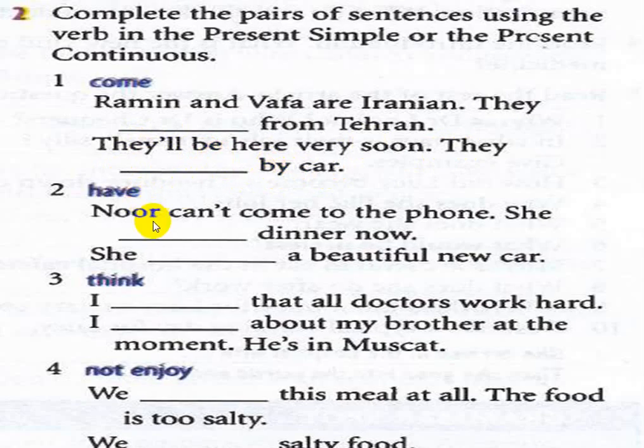Have. Noor can't come to the phone. She dinner now. When we see the word now it means it is continuous. So Noor can't come to the phone. She is having dinner now. She has a beautiful new car, because the pronoun she comes with has, not have.